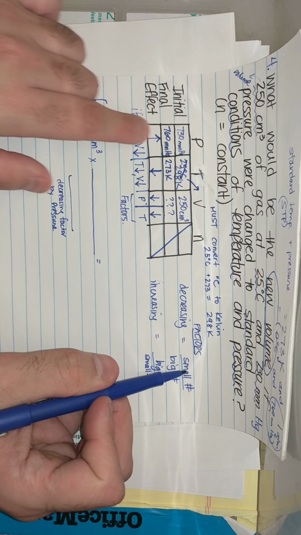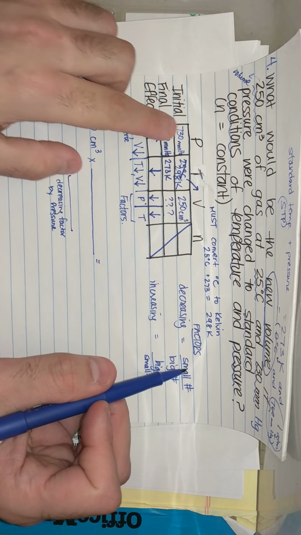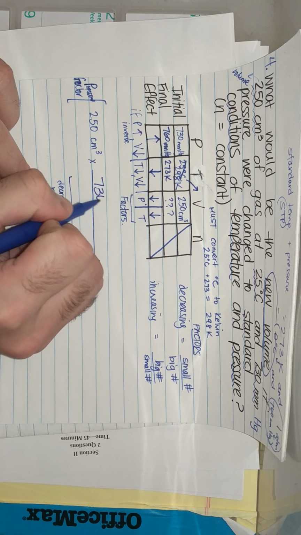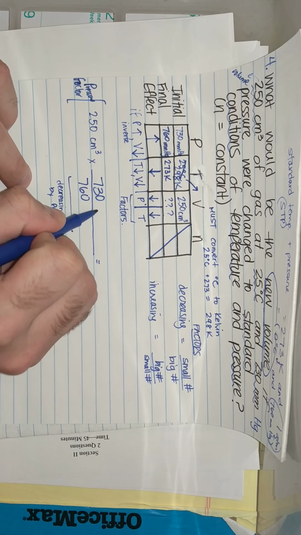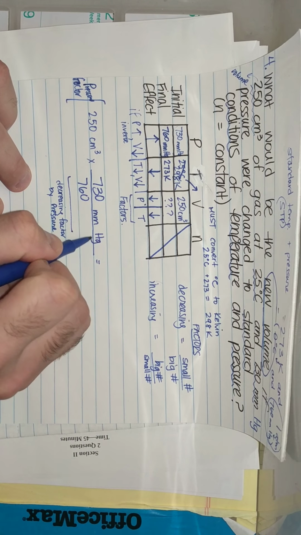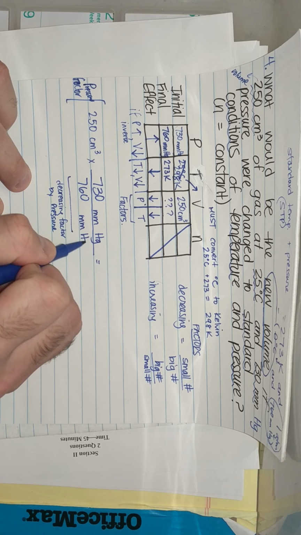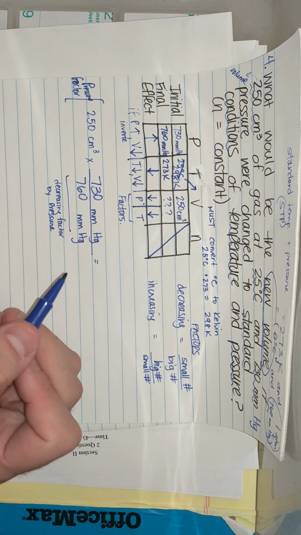So decreasing is small number over big. I have two factors here. I have two numbers that could go on my factor. I have 730 or 760. I'm going to do small over big. Okay, I'm doing one factor at a time.